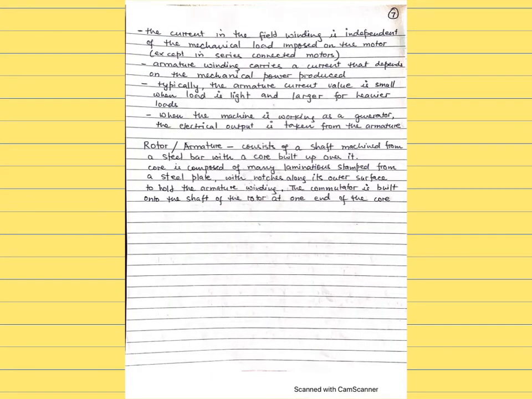So the current in the field winding is independent of the mechanical load. The current to the field winding is supplied from an external source, and it has nothing to do with what is the load on the shaft of the machine. So field current is independent of the load. At the same time, the armature current, the current which flows through the armature winding, depends on the mechanical load, and it's directly proportional. So larger the load, larger will be the value of the armature current. Smaller the load, smaller will be the value of the armature current flowing.